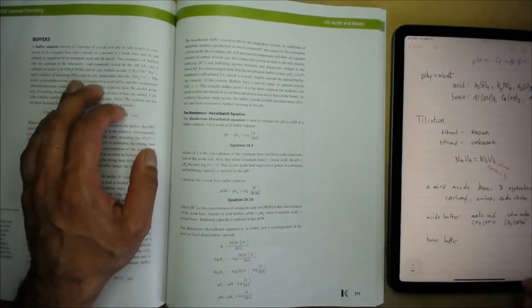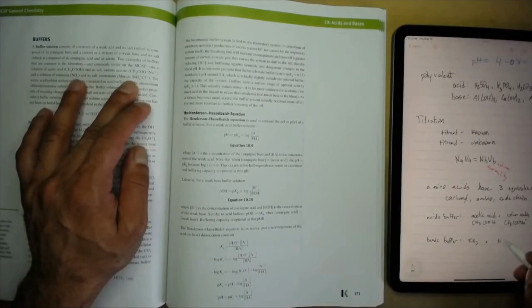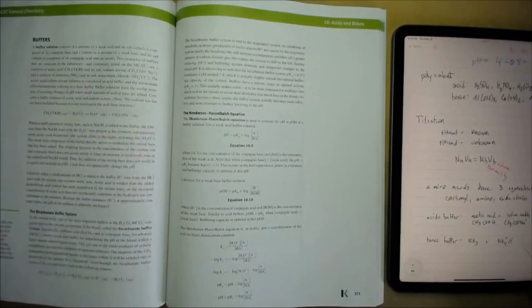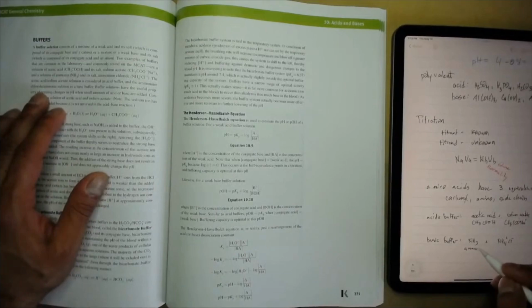A good basic buffer is NH3 and NH4Cl, which is ammonia and ammonium chloride.